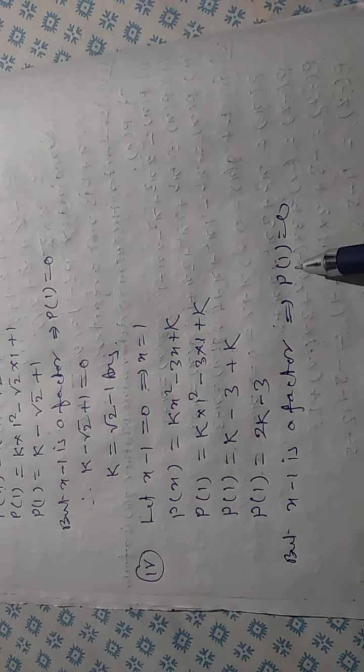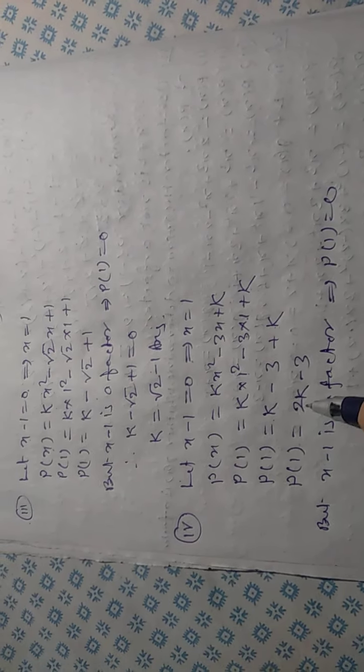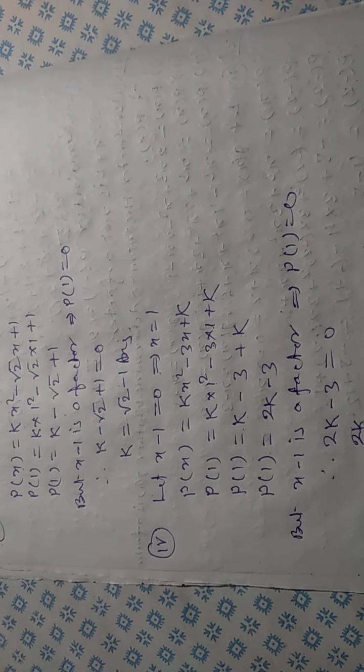But x minus 1 is a factor, implies that p(1) equal to 0. X minus 1 is a factor, therefore p(1) equal to 0. Now p(1) is 2k minus 3 and it should be 0. So 2k equal to, transposing 3 to the right hand side, minus 3 becomes plus 3, and k is equal to 3 divided by 2. This is the answer. For today, that's all.